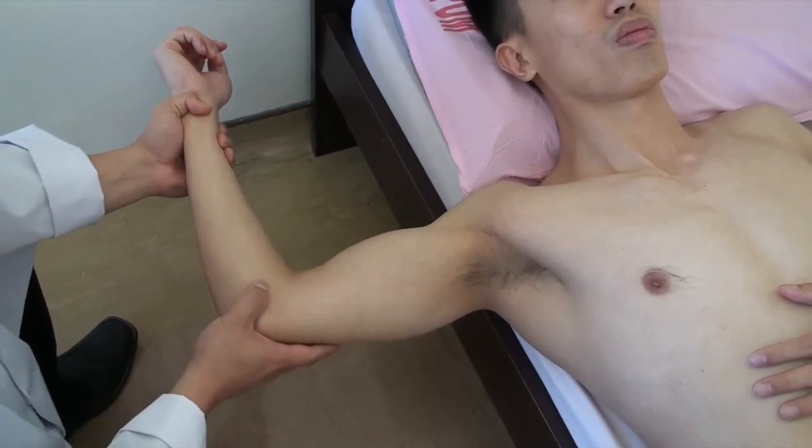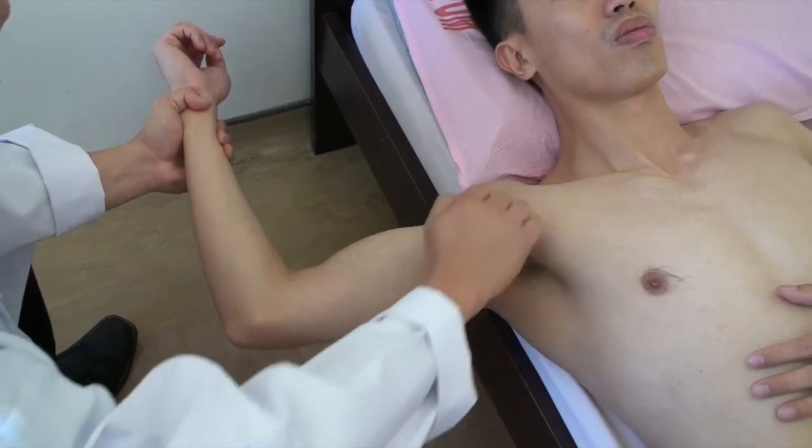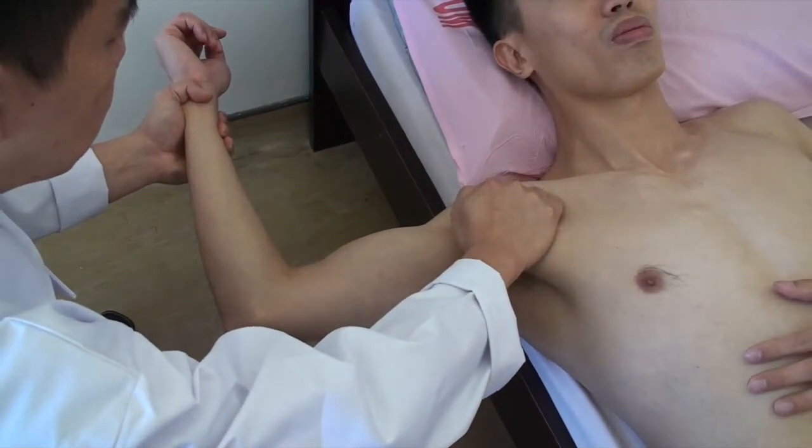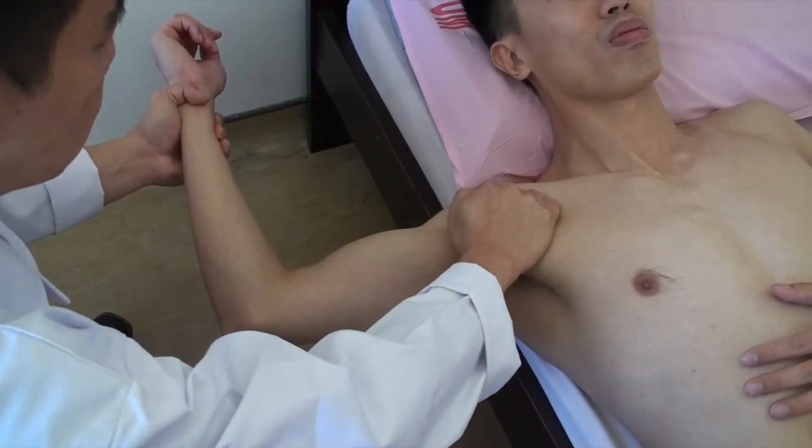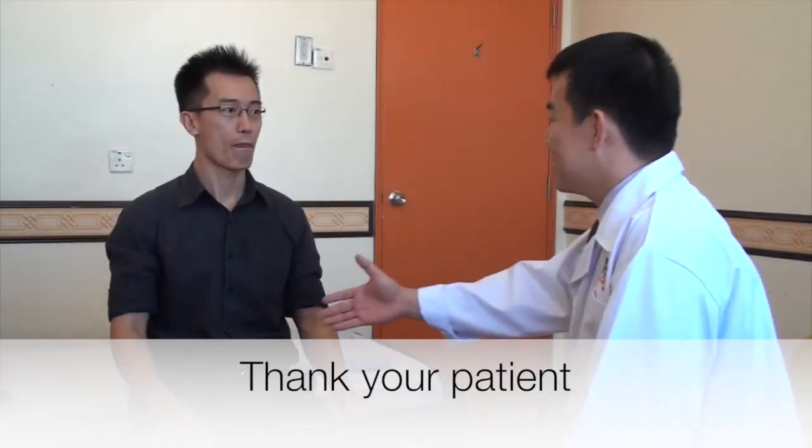A positive test is when the patient becomes apprehensive or nervous and resists further movement. If direct manual pressure on the front of the shoulder relieves the apprehension, the so-called relocation sign, this is further evidence of anterior instability. End your examination by thanking the patient.